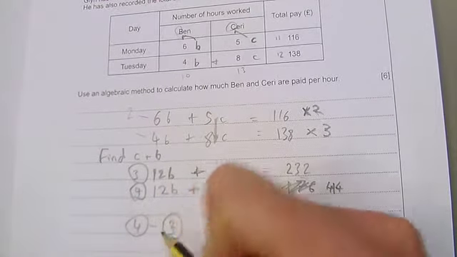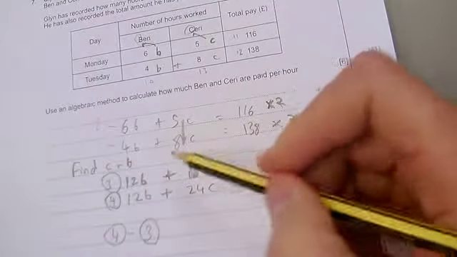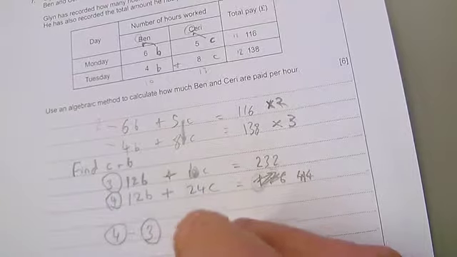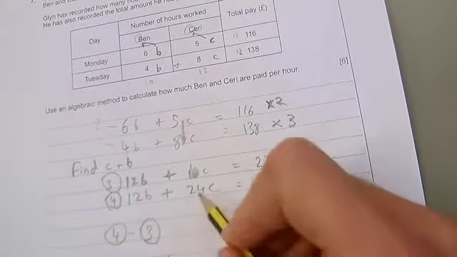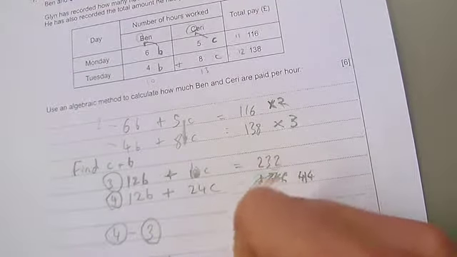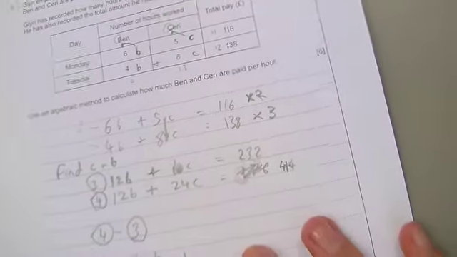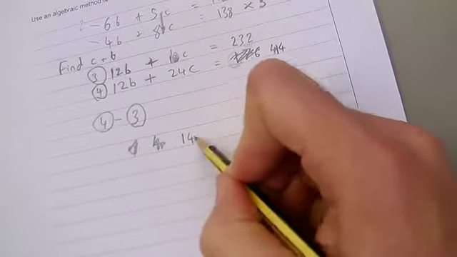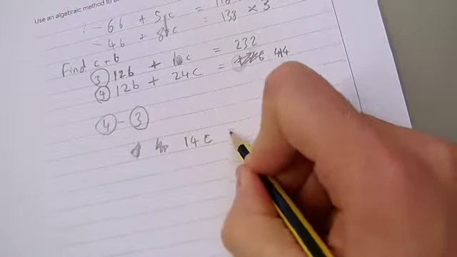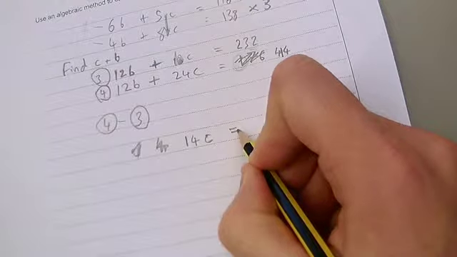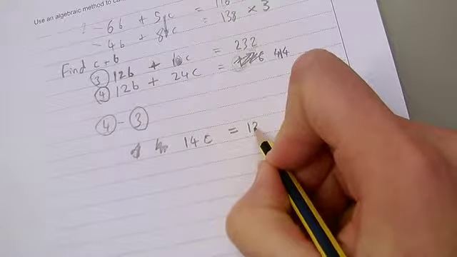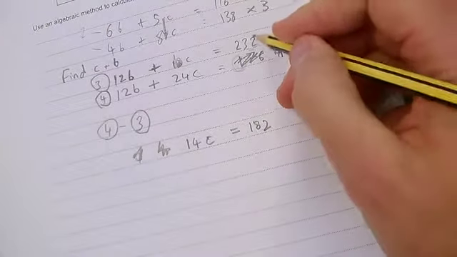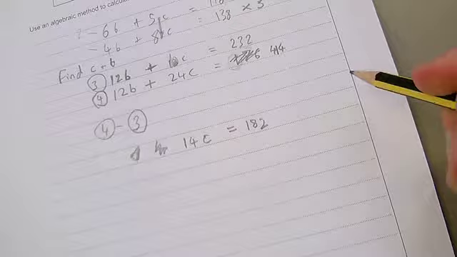Okay, so what we're going to do here is we're going to go 0. So 0 is just gone, we just get rid of it, and it leaves us with 14C equals 182. Does it? It does, yeah. Yes, so 4 minus 3. Sorry, I thought it was going to be a minus because I was deleting the wrong ones. Well, that's why we did 4 take away 3, so we didn't have a minus.